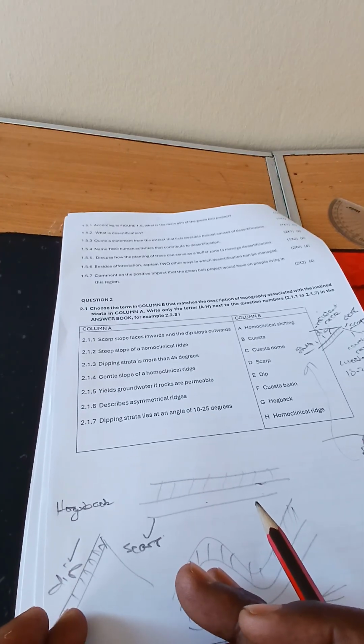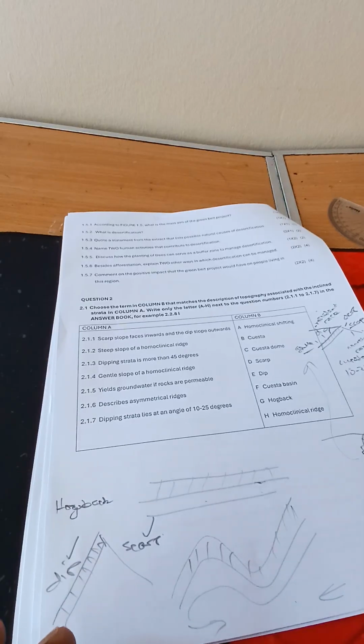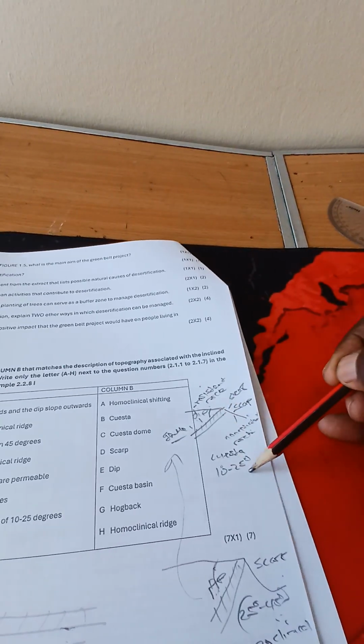So basically you can see in all these different types of ridges, the cuesta, the homoclinical ridge, and the hogback, all of them are made up of the dip and scarp slope. But the only difference is the angle of inclination. The angle of inclination here is 10 to 25. This one is 25 to 45. And this one is above 45. The difference in terms of our ridges is the angle of inclination.